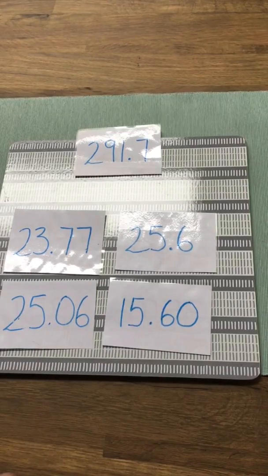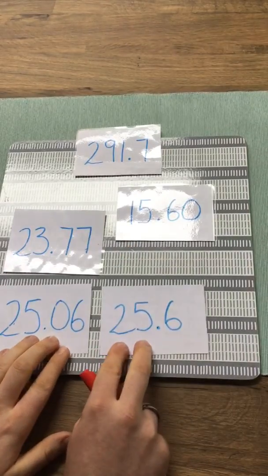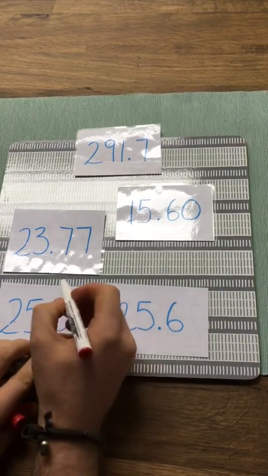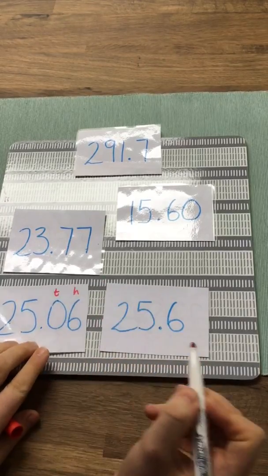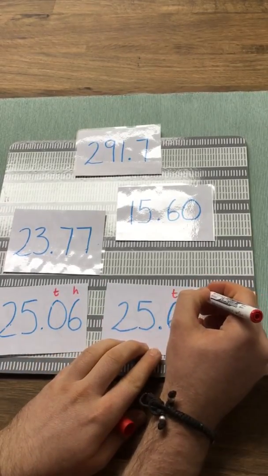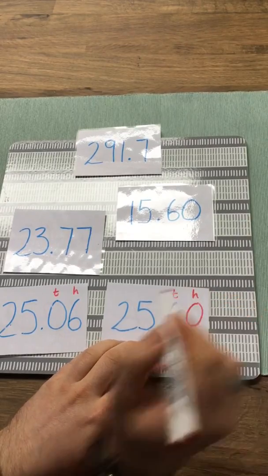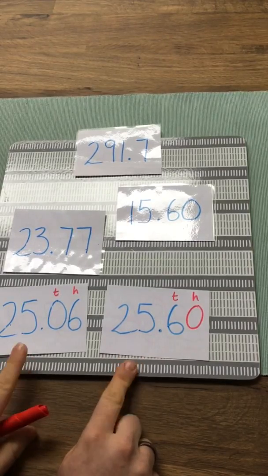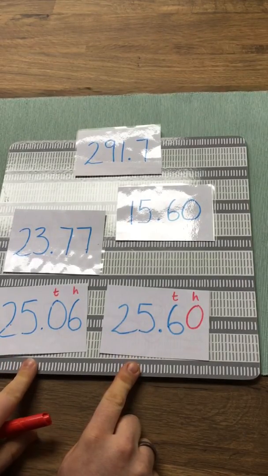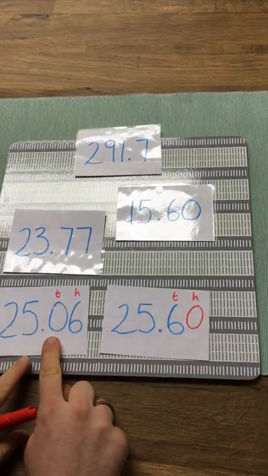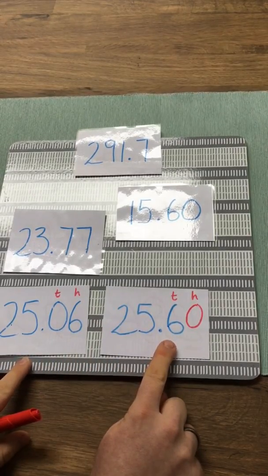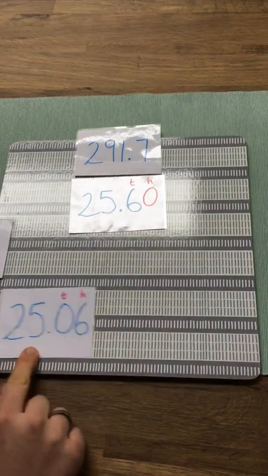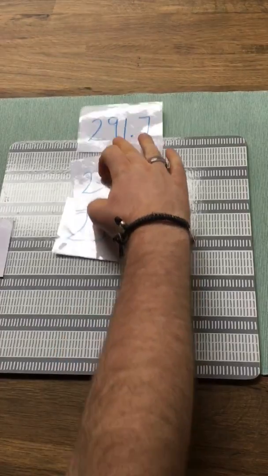I know the largest whole number there is 25, but I've got two 25 point somethings. So I'm going to look here. This is my tenths column, and then my hundredths column. Same over here, tenths column, and then there would be 0 hundredths. I'm going from largest to smallest, so I'm looking for the larger one. This one only has 0 tenths, where this one has 6 tenths. So this must be my larger one, so that comes next in my list, and straight after I'm going to have that one.